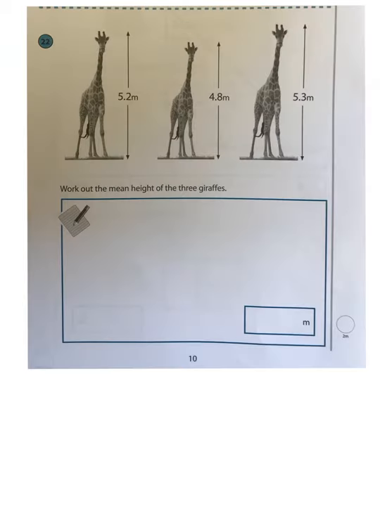Easy peasy. Override. Right, giraffe question. Work out the mean height of the 3 giraffes. When you're working out the mean, it's another word for what in maths? What's it another word for? Adding up and dividing by how many there are.